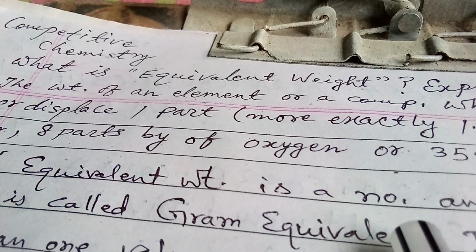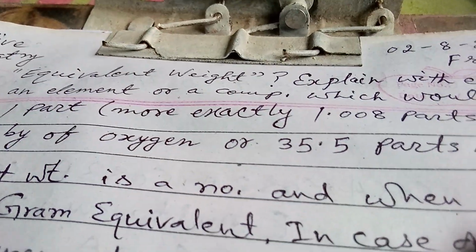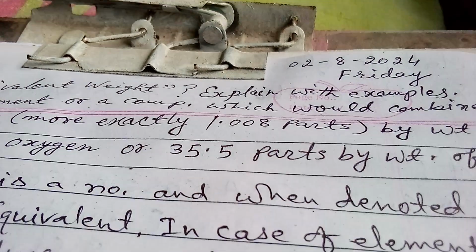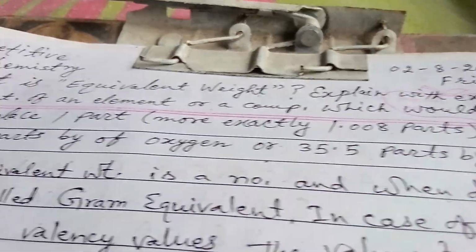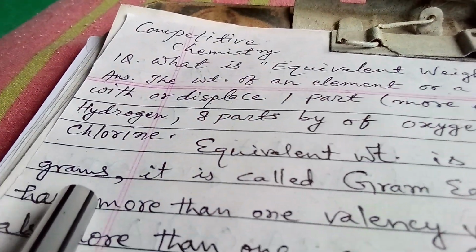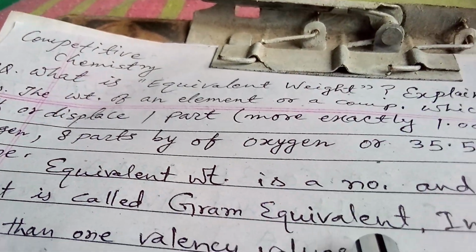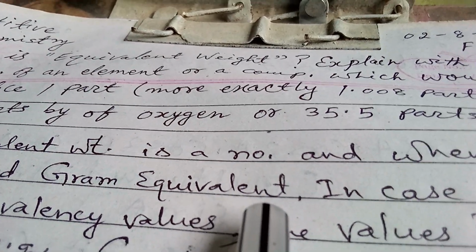Equivalent weight is a number, and when denoted in grams, it is called gram equivalent.